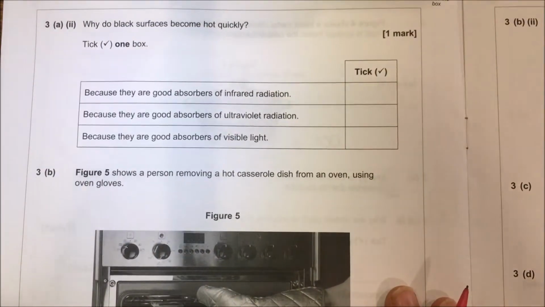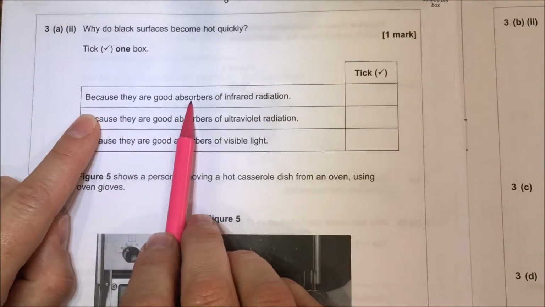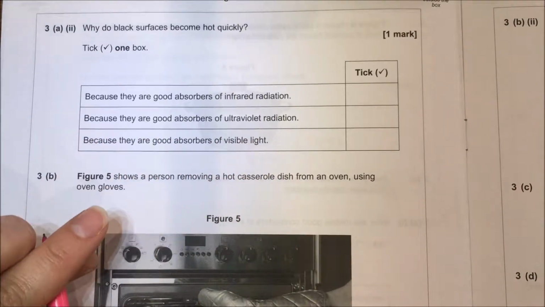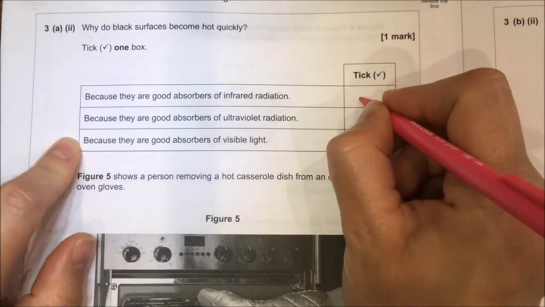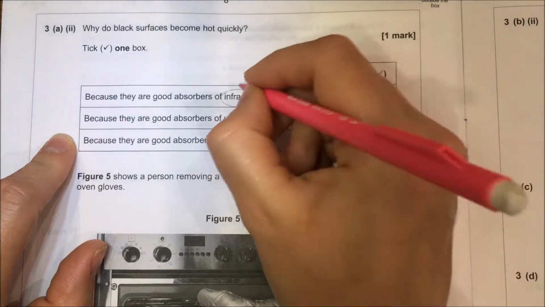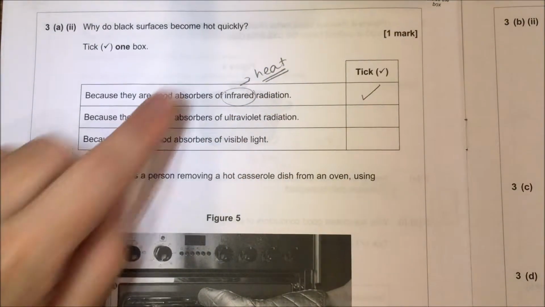Why do black surfaces become hot quickly? Is it because they're good absorbers of infrared radiation, because they're good absorbers of ultraviolet radiation, or because they're good absorbers of visible light? Well, it's because they're good absorbers of infrared radiation, because that is the same as heat. Okay, so that makes them hot or become hot quickly.